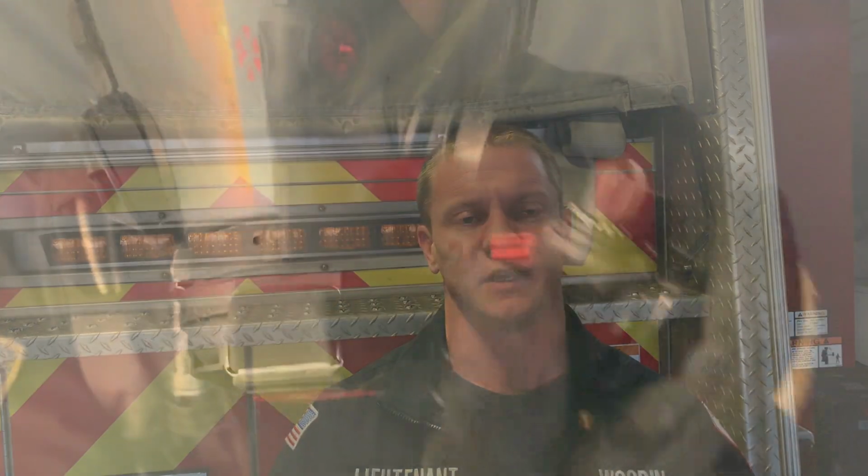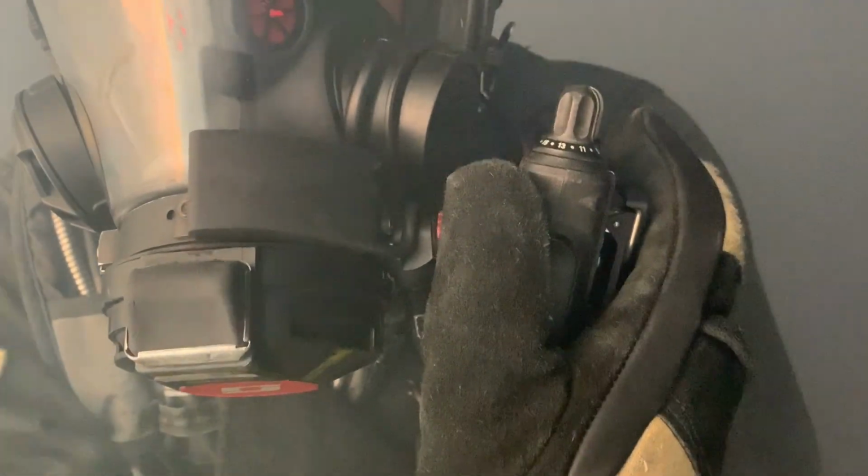The third person in the stack to deploy would be the officer, and he's going to be overseeing all radio communications, and he's going to be carrying a TIC. His job is to oversee the operation and make sure that he's communicating with the RIC group supervisor on what they may need, whether it be another RIC team or more air or whatever. So they're the third one in the door. They have the TIC, they're overseeing the operation.